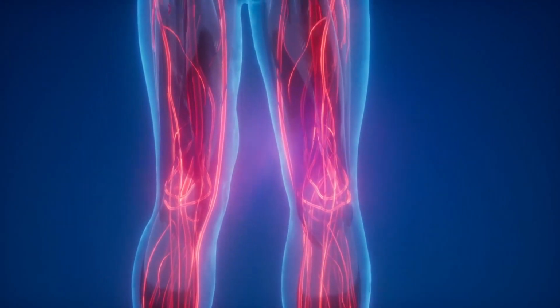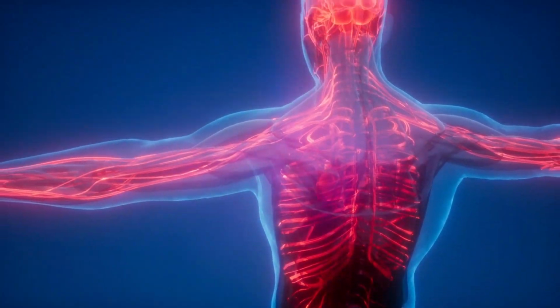In the next class, we'll look at the glands throughout the entire body, not just those in the brain.